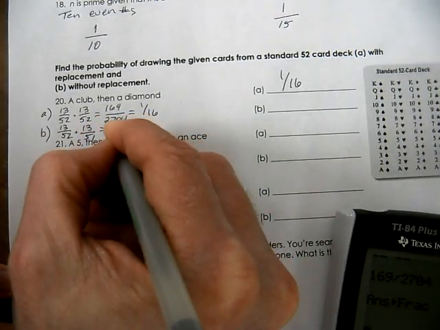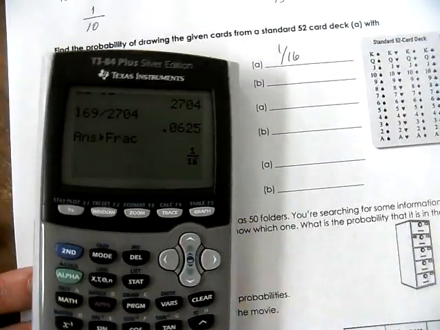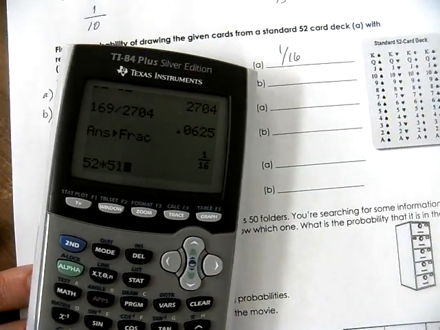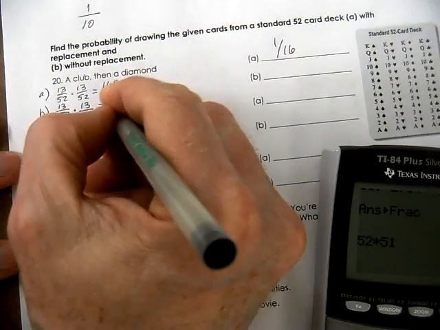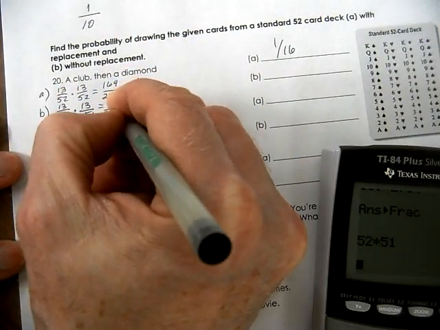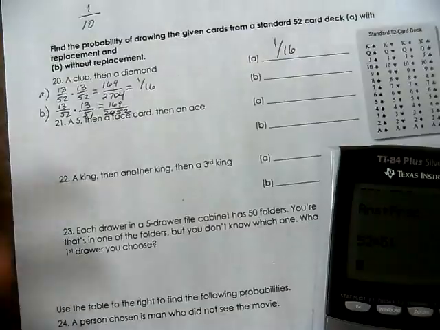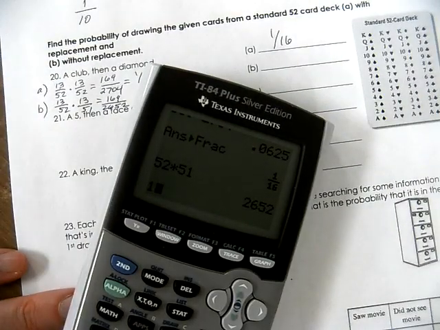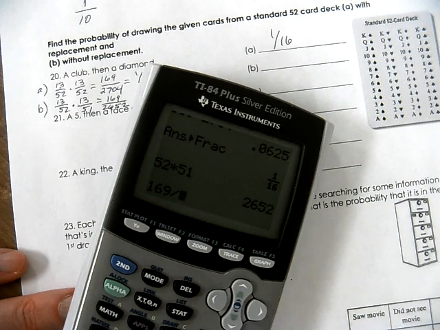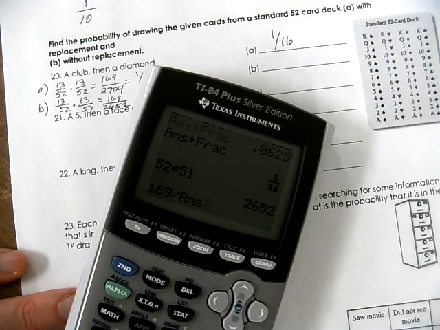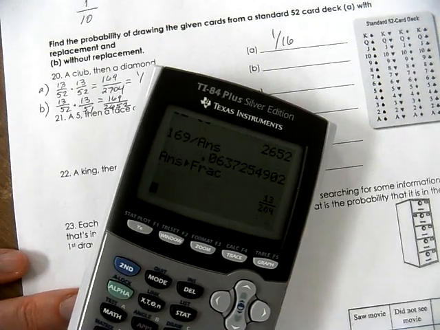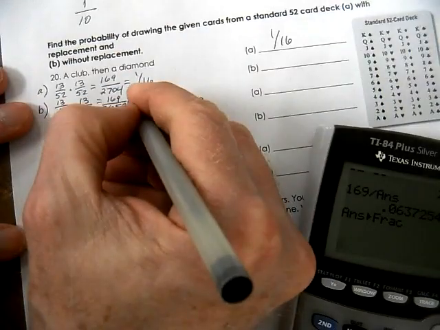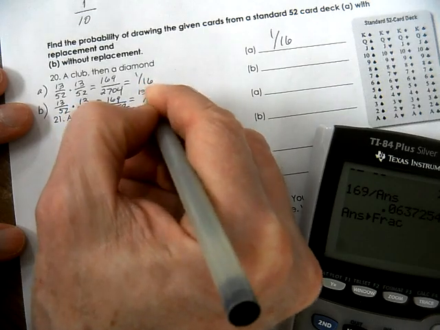So that's 169. 52 times 51 is 2652. And not quite sure that this one is reducible. There it is. 13 out of 204.